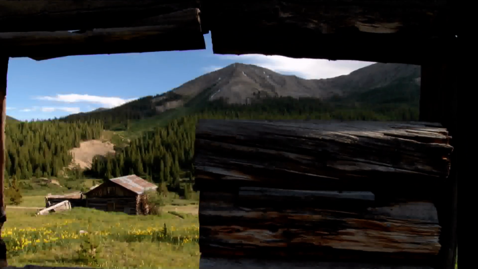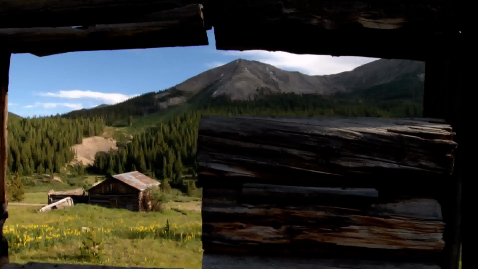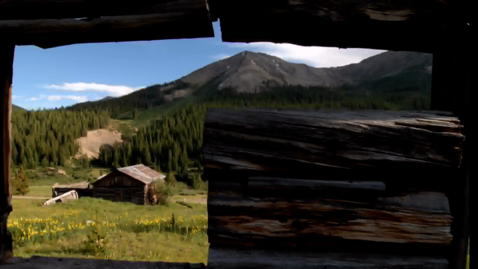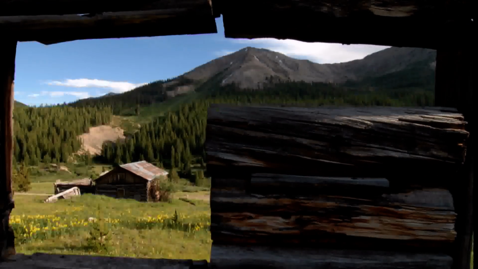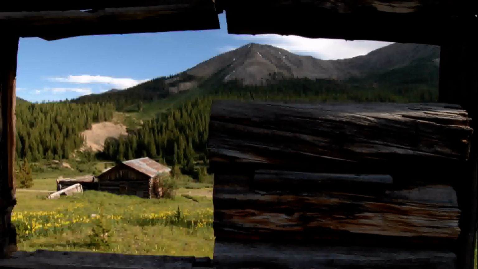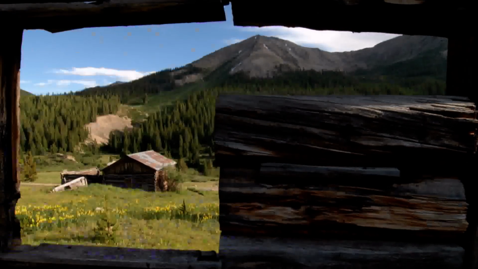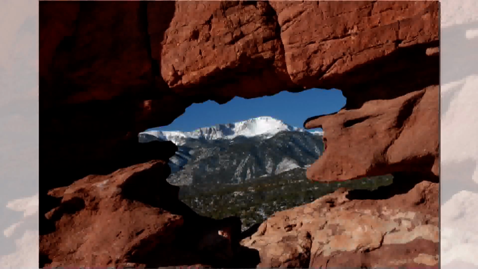Here we are at the Independence Ghost Town site. It's the original mining town prior to Aspen being founded. And looking through one of the buildings made for a different type of framing of some of the old structures that are still standing. It tells the story of what a harsh environment that was and the early efforts at mining in that area.